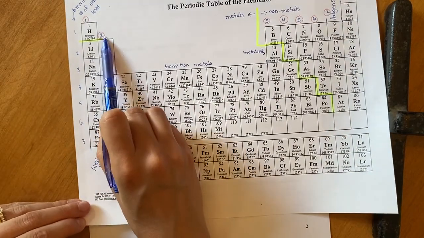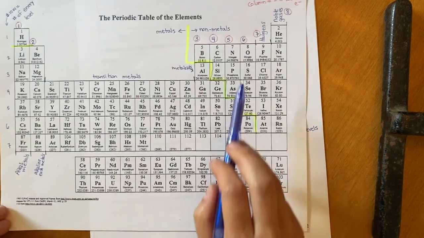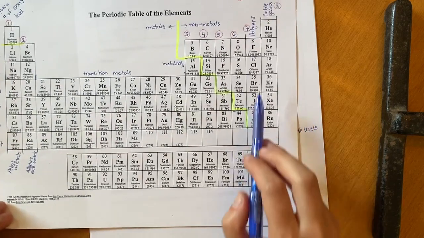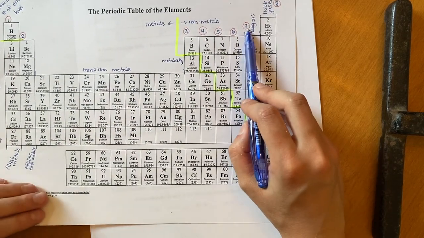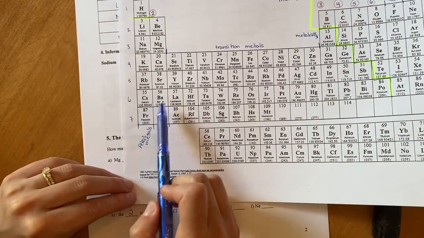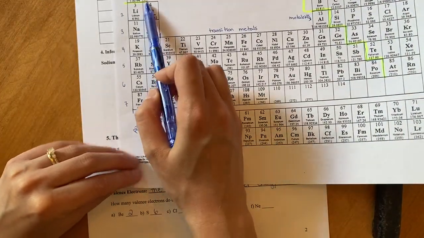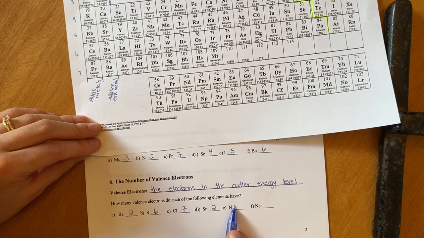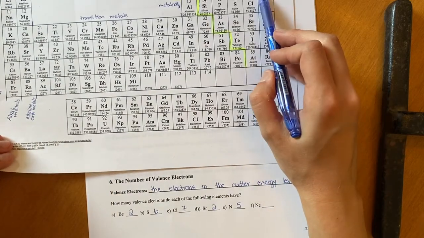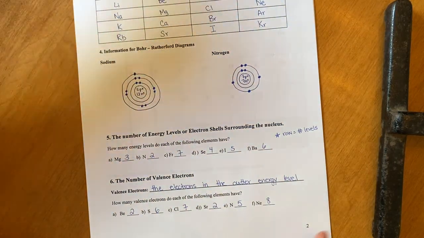Beryllium here is in column number 2, so it's going to have 2 valence electrons. Sulfur is over here in column number 6, 6 valence electrons. Chlorine here, number 7, so 7 valence electrons. Strontium, oh yes, it is over here. Strontium is in column number 2, so 2. Nitrogen, we already figured that one out, that was 5. And neon is over here in number 8, so it has 8. Awesome.